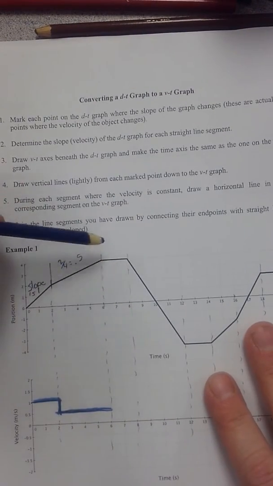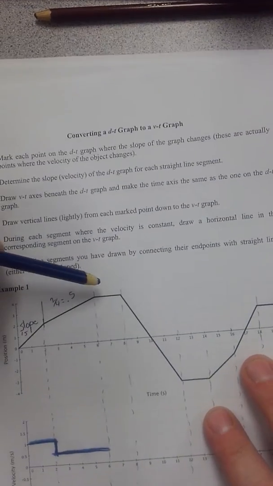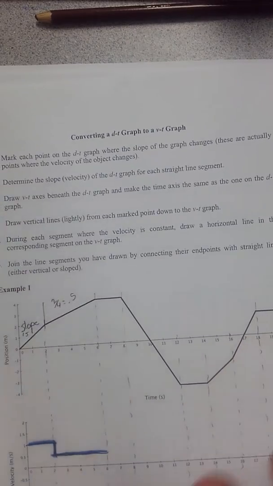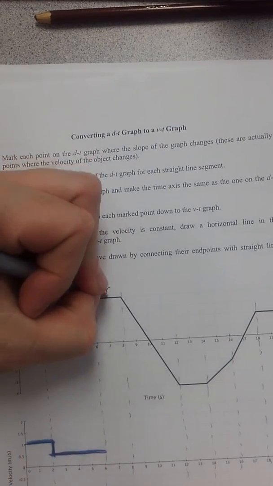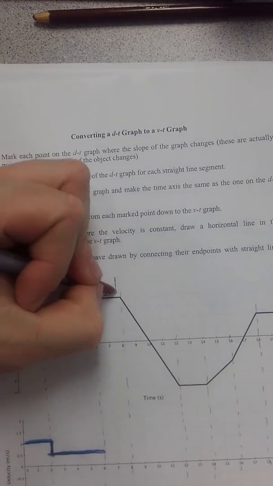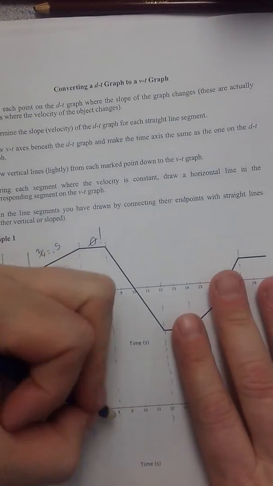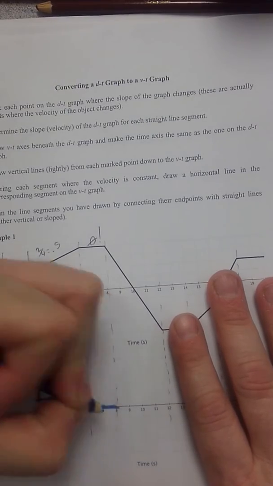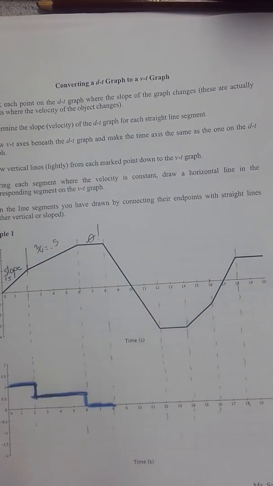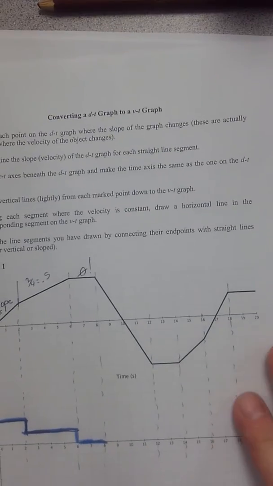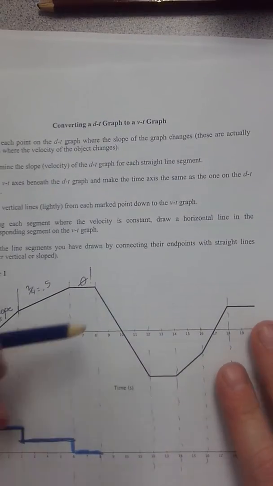Now we come to the next little segment. No slope there. Well, that makes it easier. So 0 slope becomes a 0 over here. And we can connect them or not, but I'm going to go ahead and connect them. Next line.